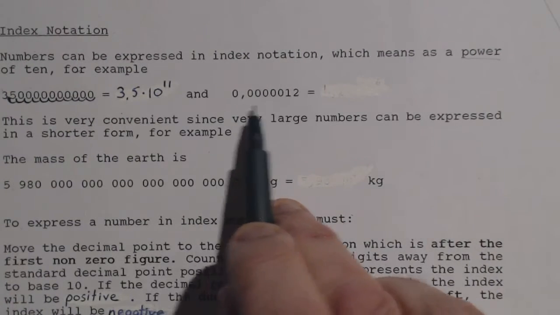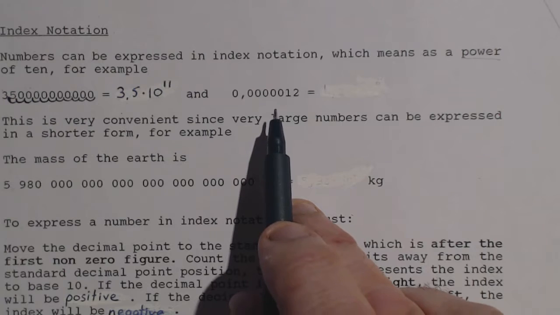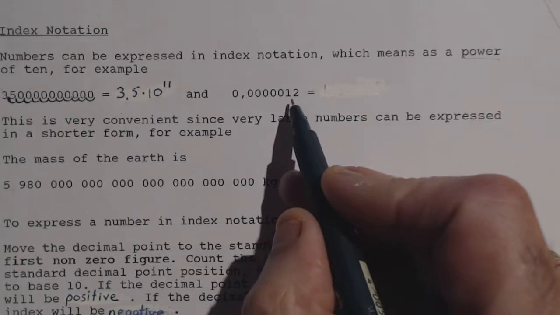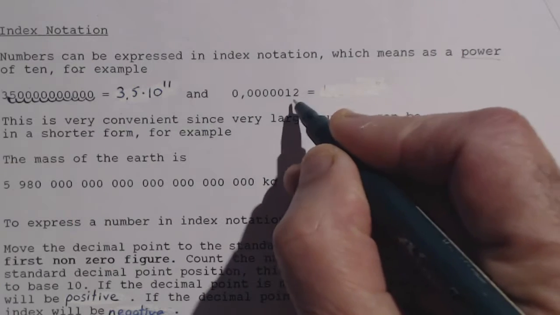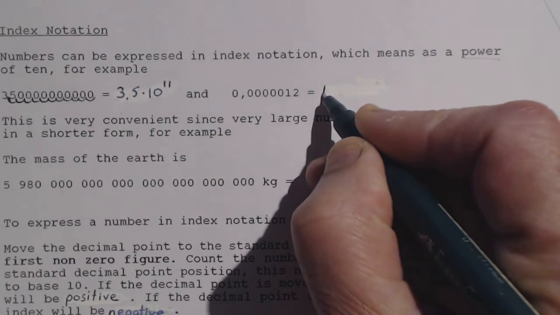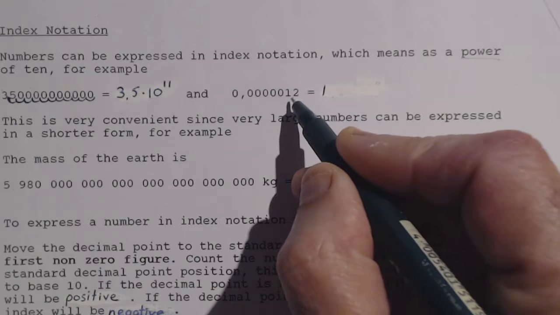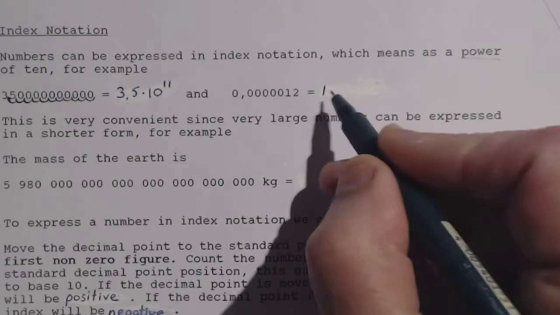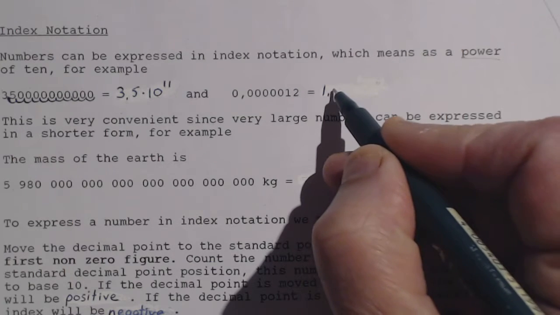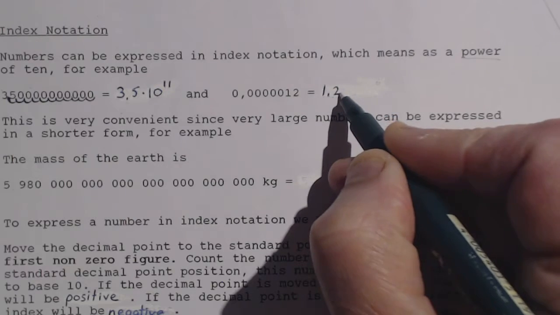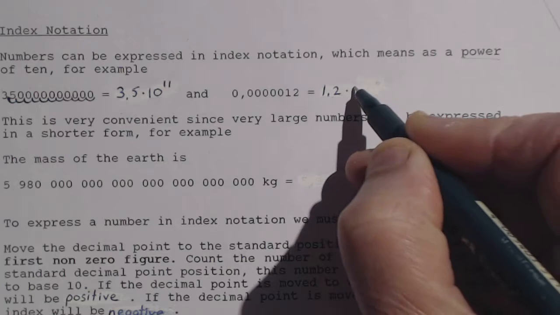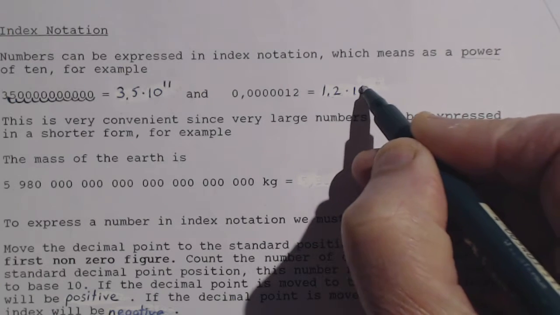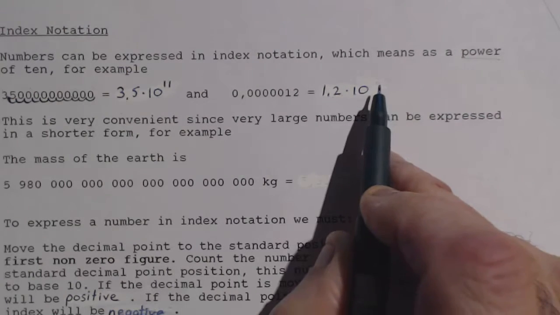Now let's have a look at the next one. Now this is a very small number. Again, we follow the same idea. The non-zero digits that are given are 1 and 2. So the decimal point goes after the first non-zero figure, so it is 1.2. Expressing this in a shortened form, in other words, as a power of 10, so times 10 to a particular power.